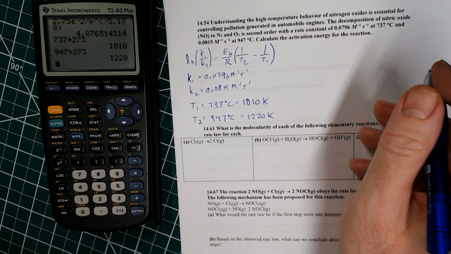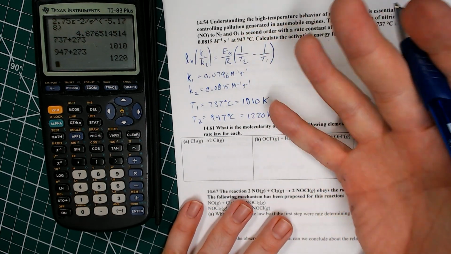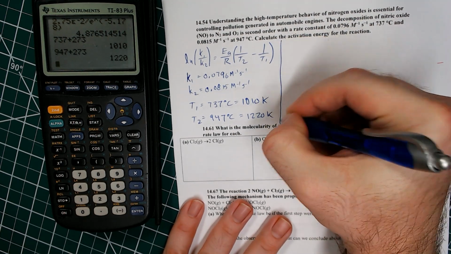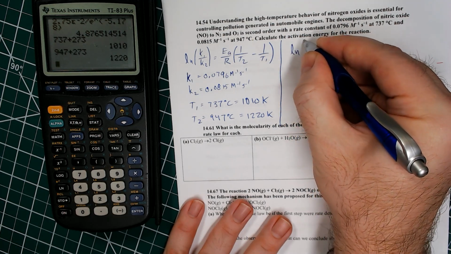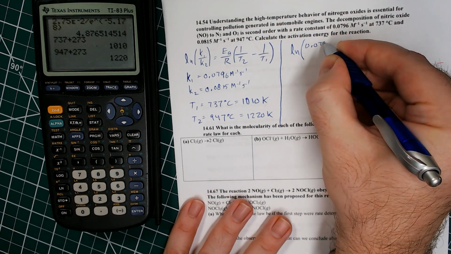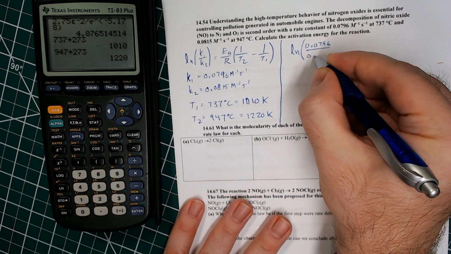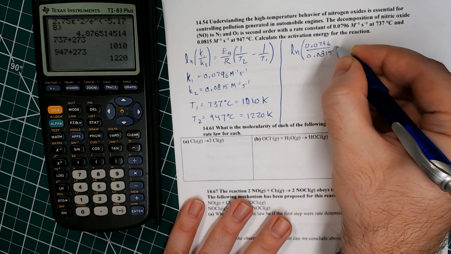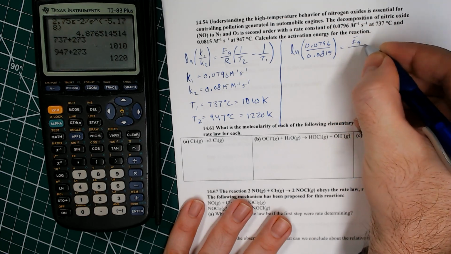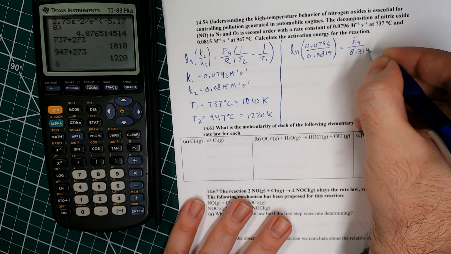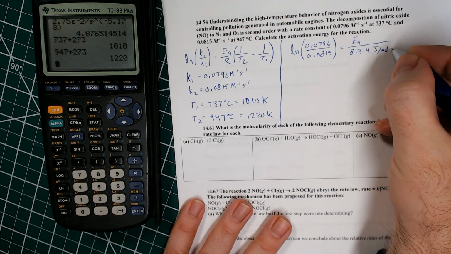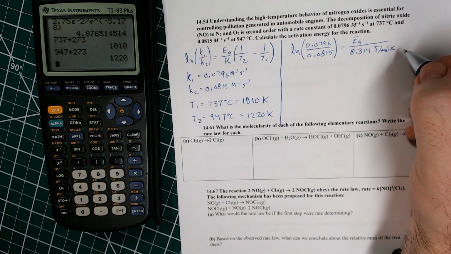All right, now that we have those quantities, we can put them into the equation and solve for EA. So we'll do natural log of K1, 0.0796, over K2, 0.0815, is equal to EA over 8.314 joules per mole Kelvin.